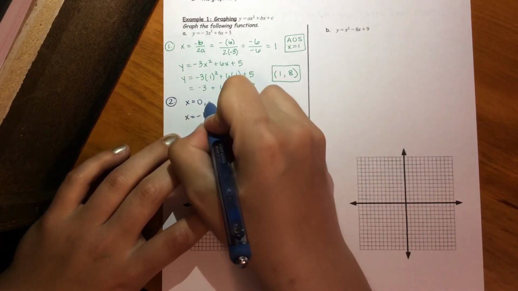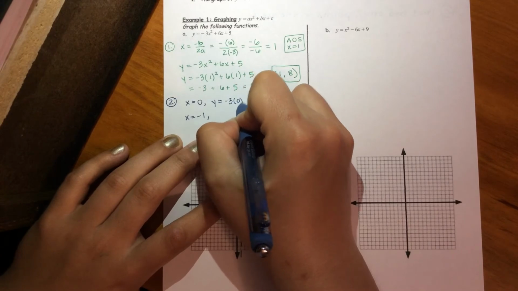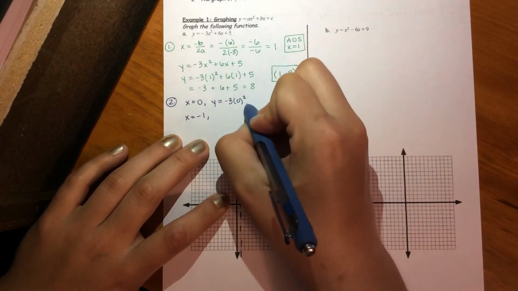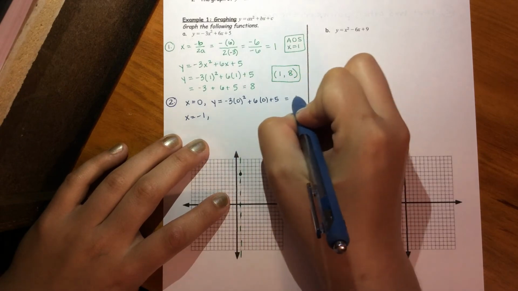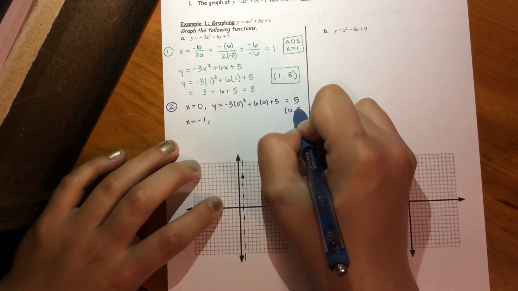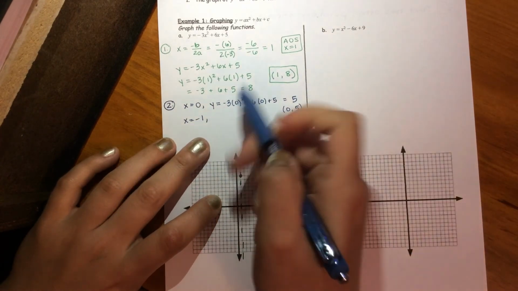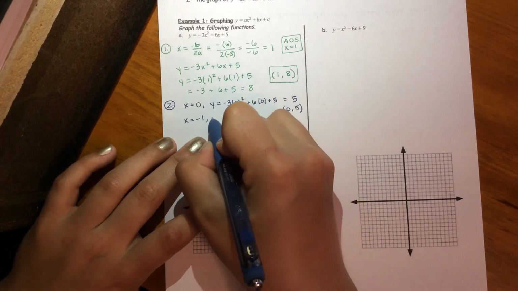So when x equals 0, plug it in. You're going to get y equals negative 3 times 0 squared, plus 6 times 0 plus 5. So you get y equals 5. I'm going to write my coordinate as 0, 5. And then while I'm working with that, I'm just going to go ahead and plug in my negative 1 right away.